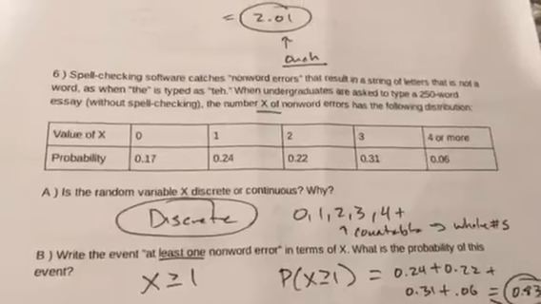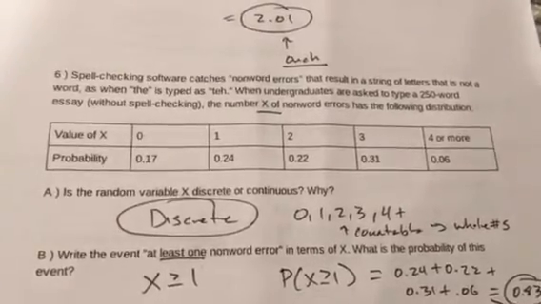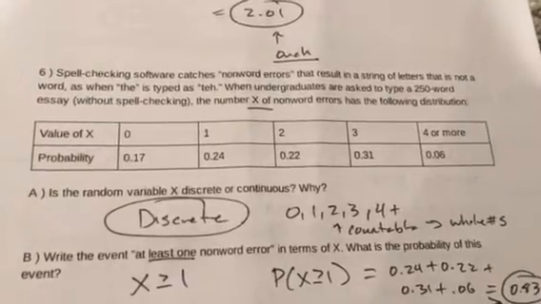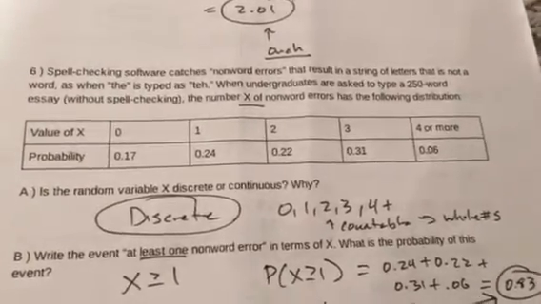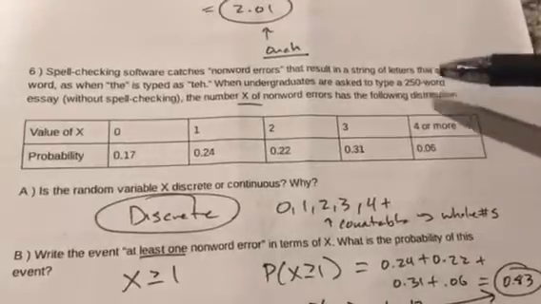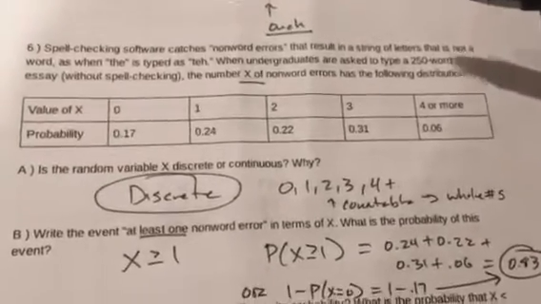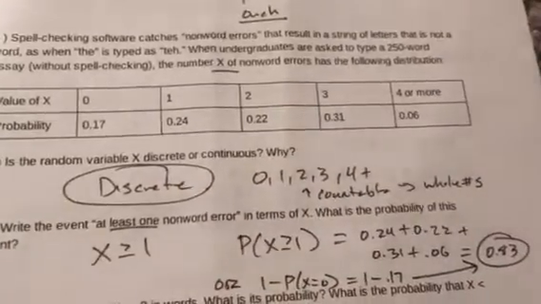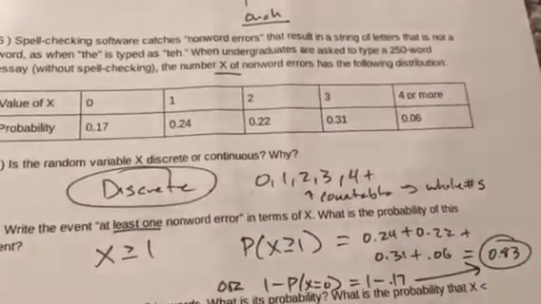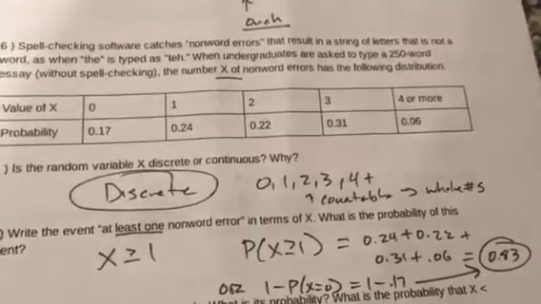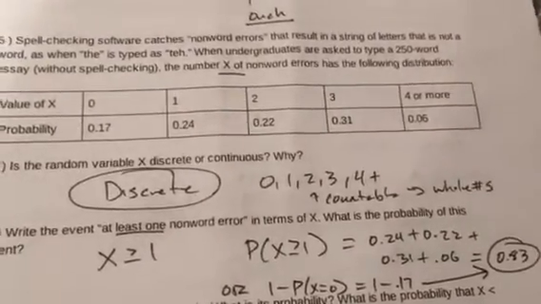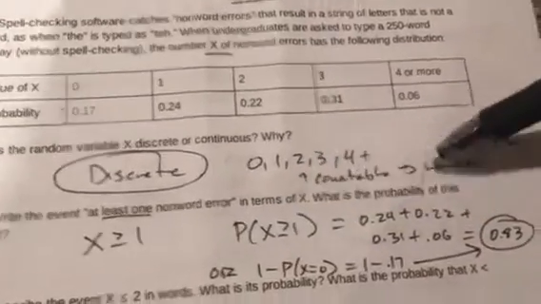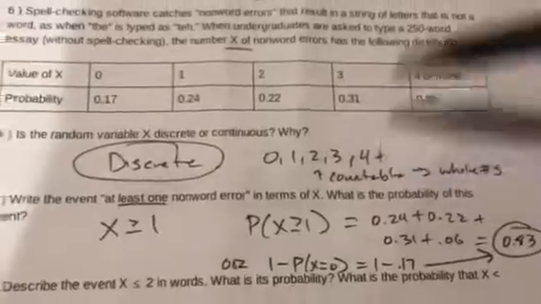Spell checking software catches non-word errors that result in a string of letters that is not a word, as when, thus, a typo is that. Anyway, you've got a 250-word essay with no spell check. X is the number of non-word errors. Notice 0, 1, 2, 3, 4 or more. Those are all countable. When I make an error, I make 5 errors. I make 6. I don't make 2.75. I don't make 3.13 errors. That makes it a discrete random variable. All right, countable, whole numbers, those variables.